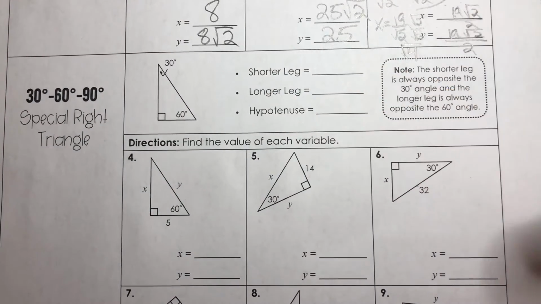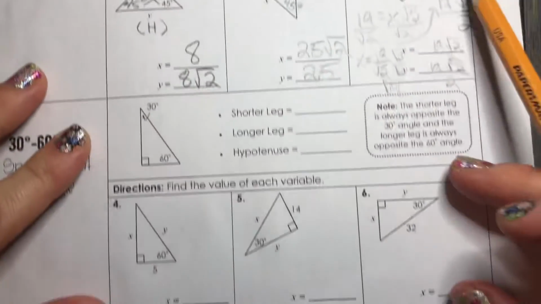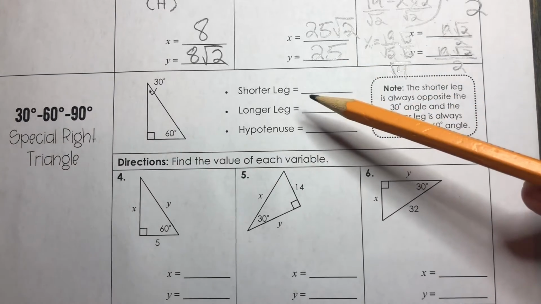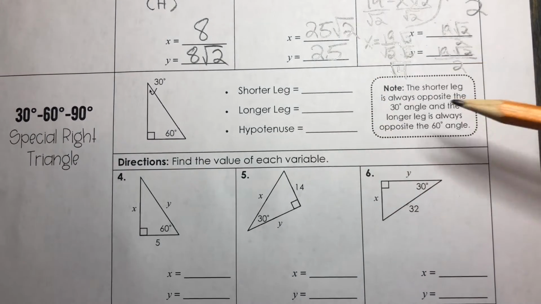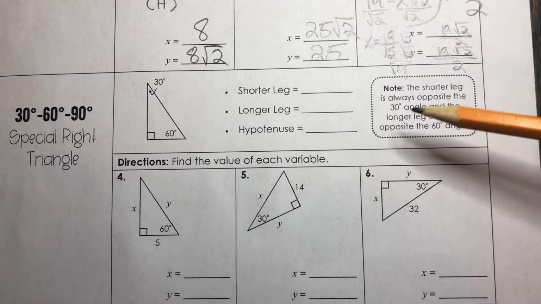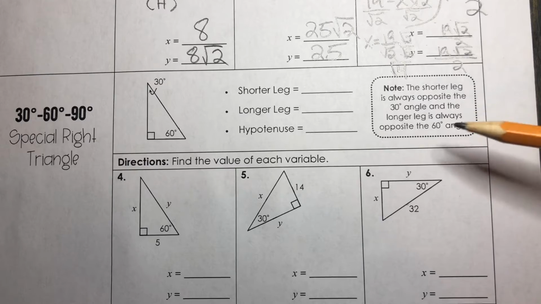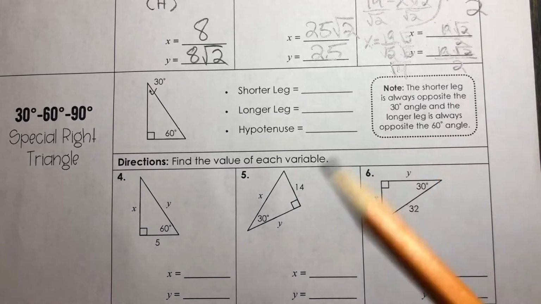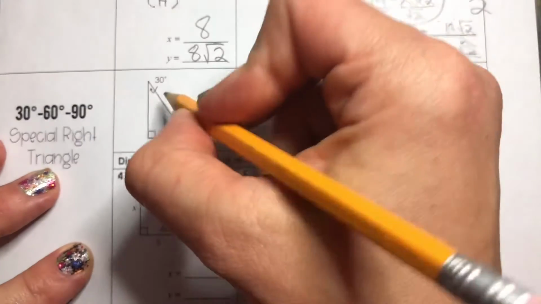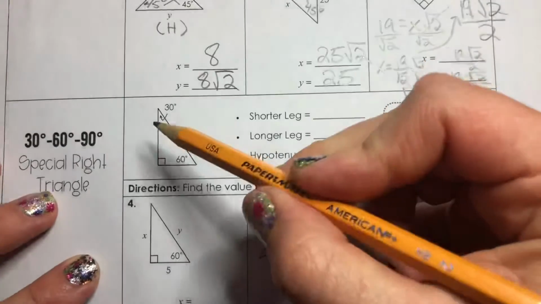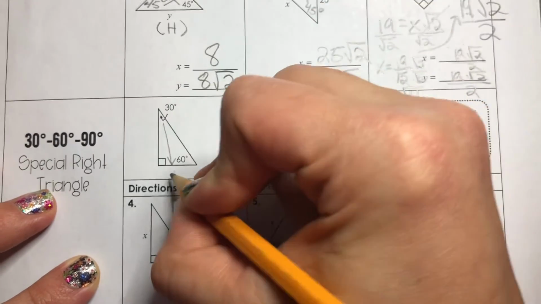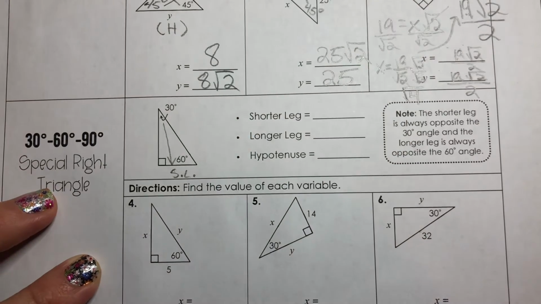So we've got 3 things to remember as opposed to just 2 things because our legs are not going to be congruent anymore. We're going to have a shorter leg and a longer leg. Now make sure you write down this note because it says the shorter leg is always opposite of the 30-degree angle and the longer leg is always going to be across from the 60-degree angle. Of course, we've got our 90 indicated with the little box, but since our 30-degree angle in our picture is up here, then that means down here across from it, this is the shorter leg. Okay, I'm going to call that SL for right now.